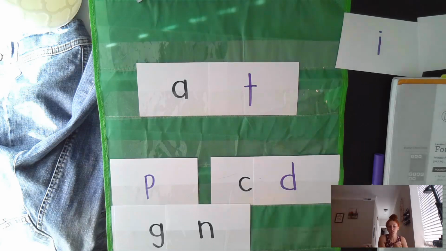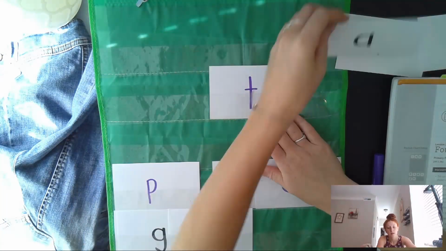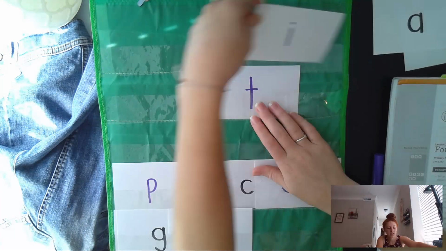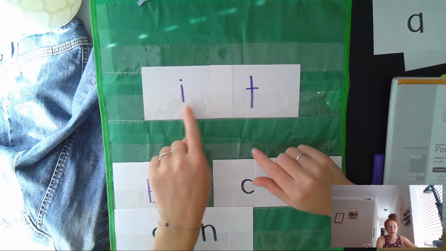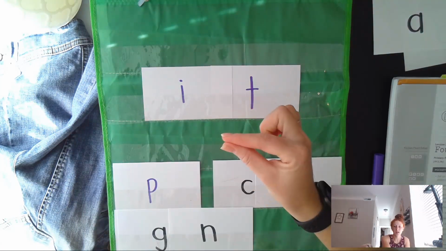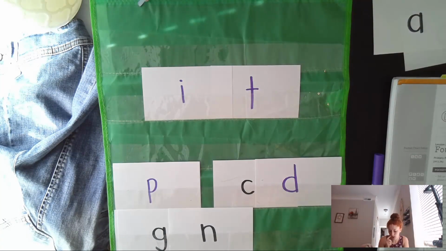Remember, a and t make at. What if I take away my a and put the i in its place? So now I have it. Make sure you're catching those words, okay? Don't let them fly away.